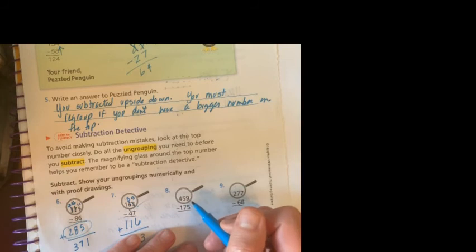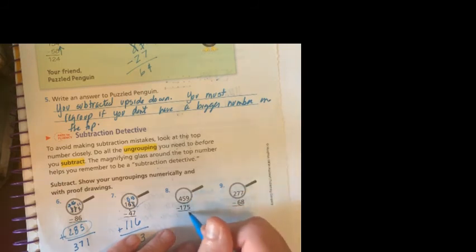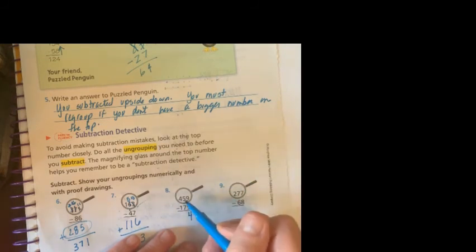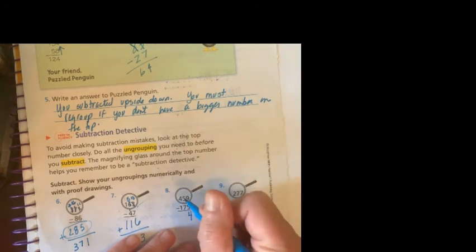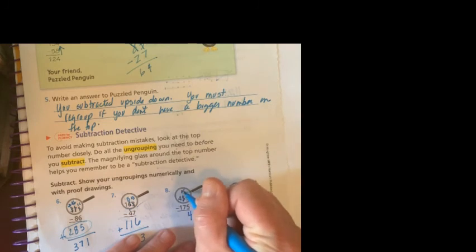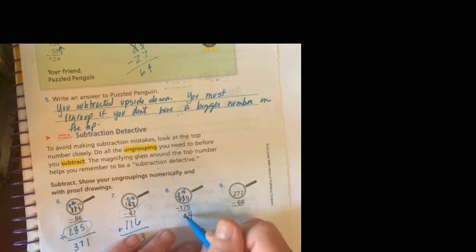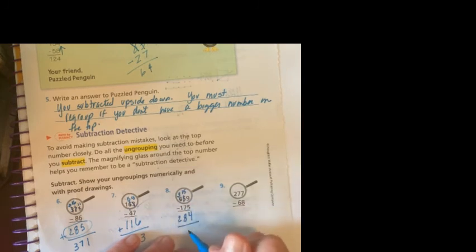Okay, let's take a look at this one. We have 9 ones. Can we take away 5 ones? Yes, we can. Don't have to do anything. I have 5 tens. Can I take away 7? I do not have enough. So I'm going to change that into 15 tens by taking one of the hundreds away. 15 minus 7 is 8. 3 minus 1 is 2. If we add those together, we should get 459. That's just our check. We don't have to check, but you can always check your work to see if what you did makes sense.